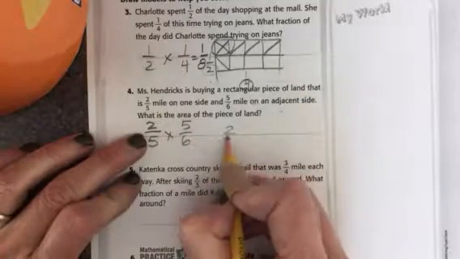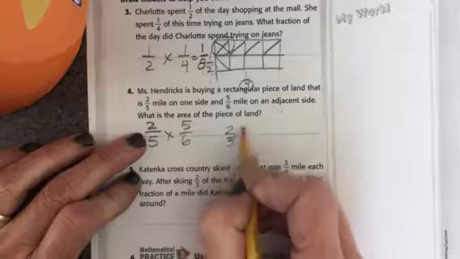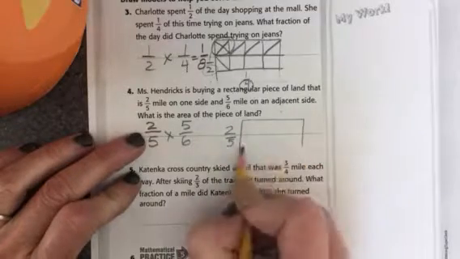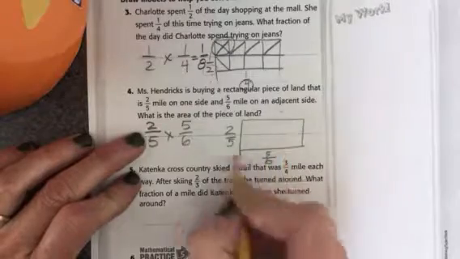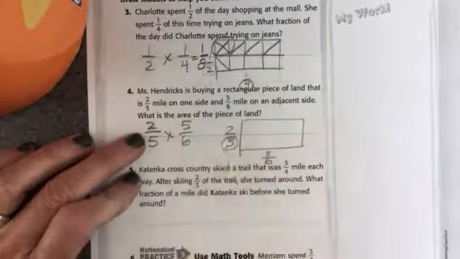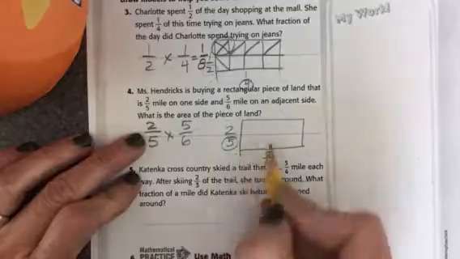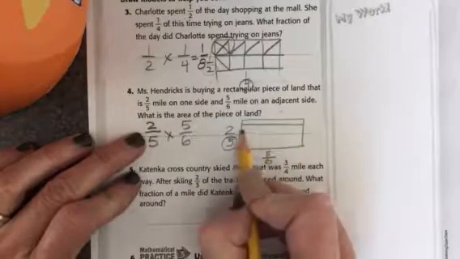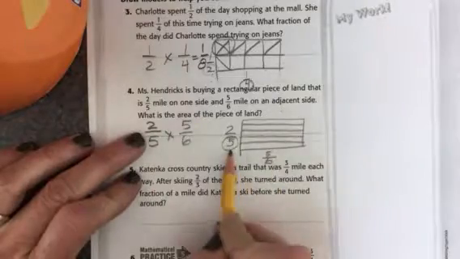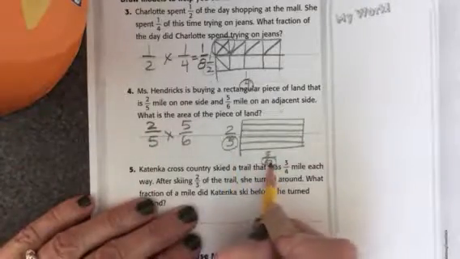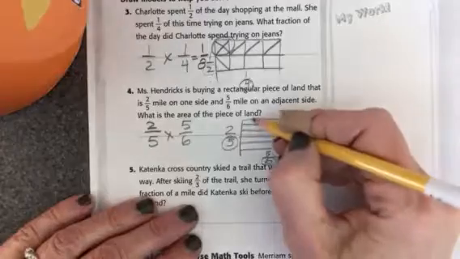So now I'm going to make a model of this, and I'll write 2/5 on this side, and I'm going to write 5/6 down here on the bottom. So I'm going to look at the denominator first. It tells me how many rows I need. I need 5 rows. Okay, so there I have 5 rows. Then I look at the denominator of the other fraction, and this tells me I need 6 columns.